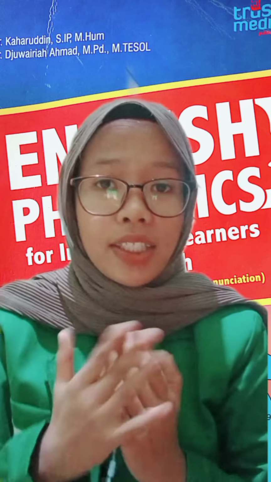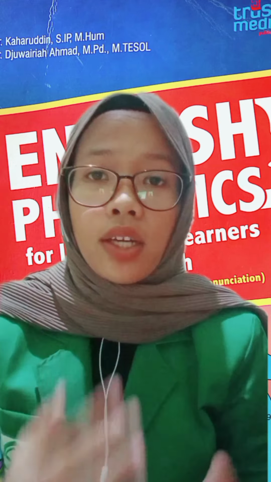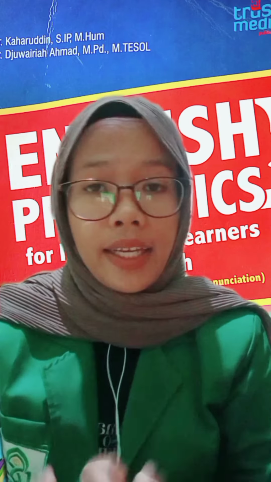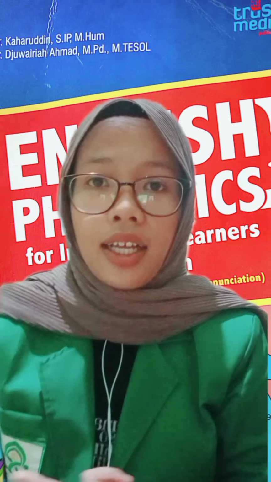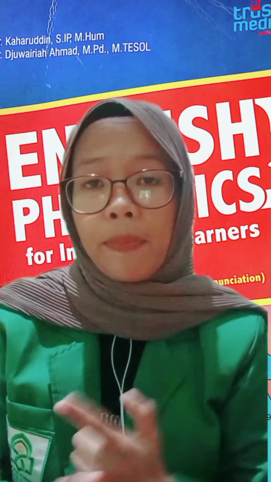What is place of articulation? Place of articulation is how the mouth is responsible for uttering a particular sound, and which two speech organs work together to produce a consonant sound, for example, the tongue and the teeth. There are six speech organs used to utter consonant sounds: the lips, the teeth, the alveolar ridge, the hard palate, and the soft palate or velum. And there are four parts of the tongue: the tip, the blade, the body, and the root.